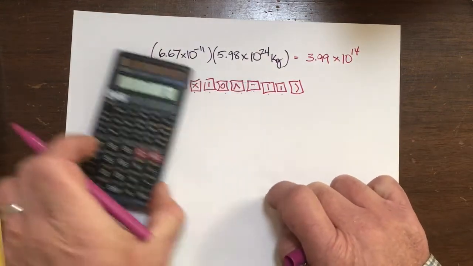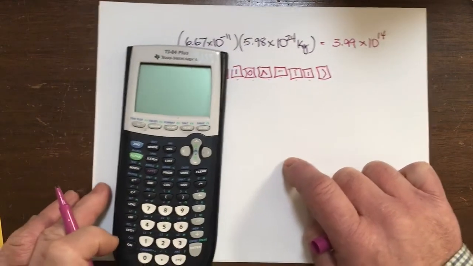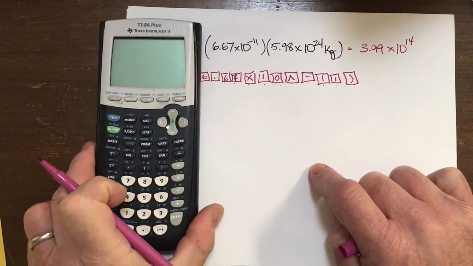Now, if you're using a programmable calculator, and many of you are, it's just a slightly different situation here. Let's go ahead and show that to you.